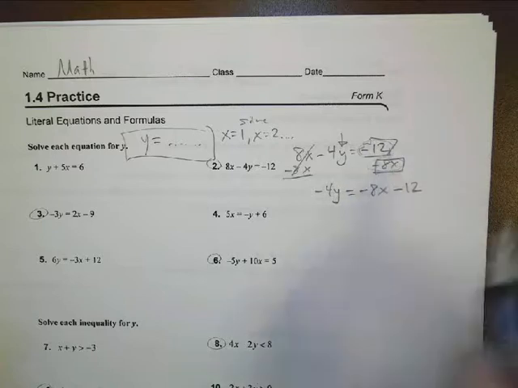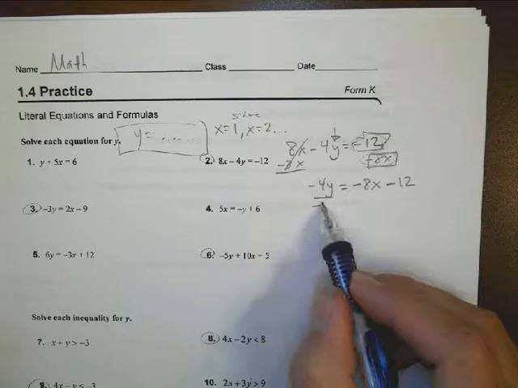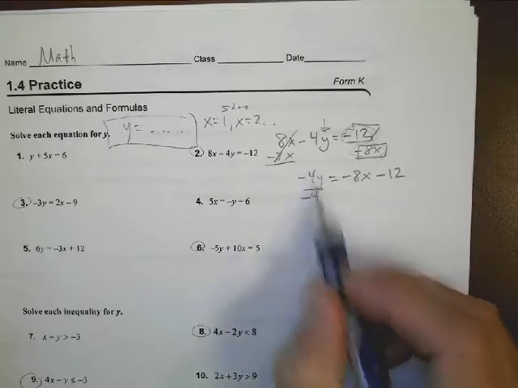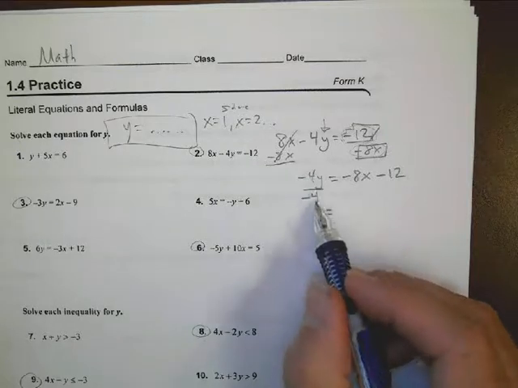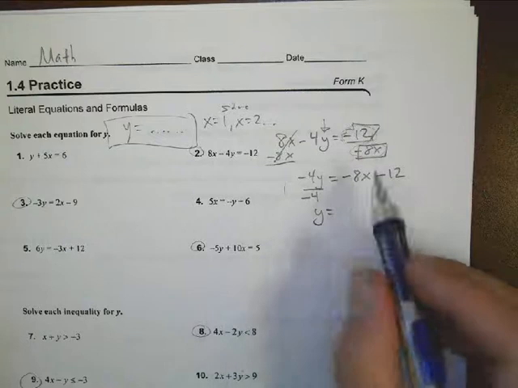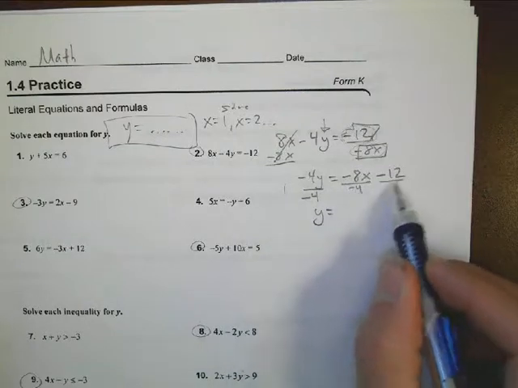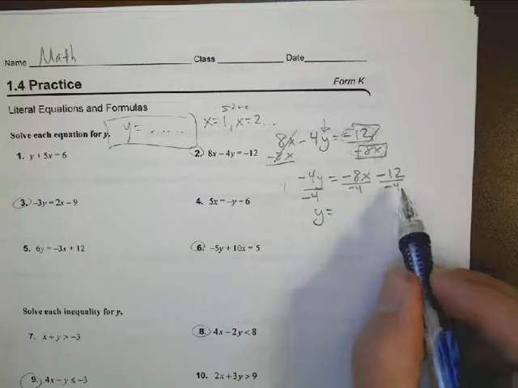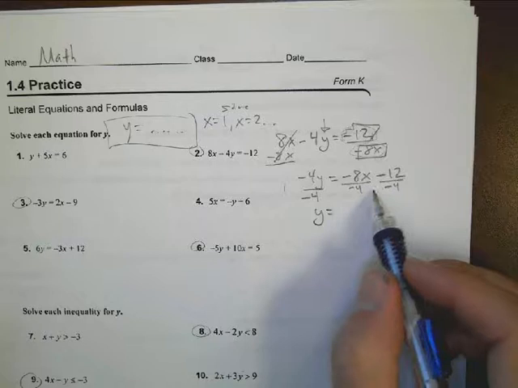Okay? Now, I want to get the y by itself, so what I'll do is divide both sides by negative 4. I want to do negative 4 so that this reduces to simply being y, because negative 4 over negative 4 is simply 1. Okay? So let's divide this part by negative 4, and we'll also divide that part by negative 4. I could do the whole thing under negative 4, but it's still the same idea.